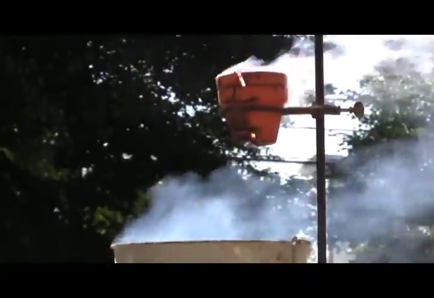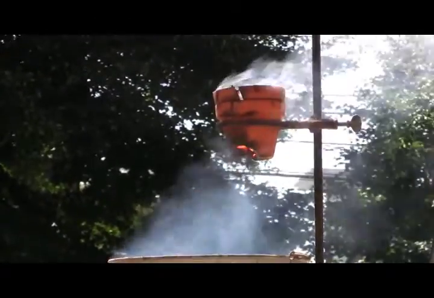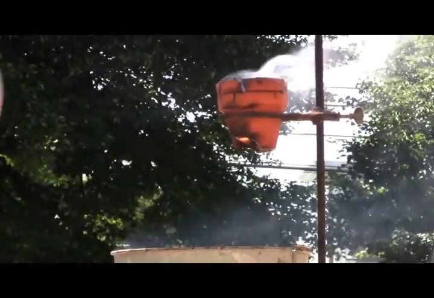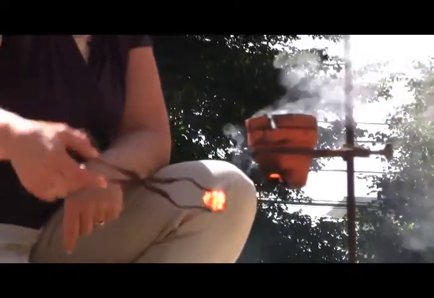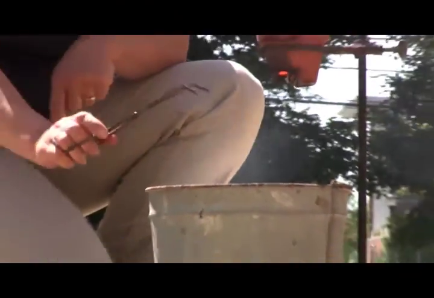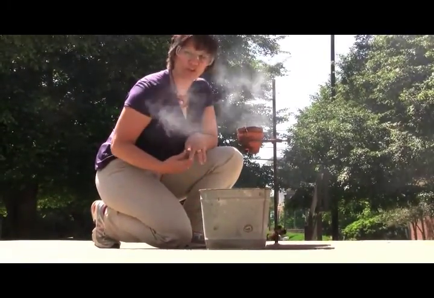See it pour out of the bottom there? That was the molten iron. I'll go over here in just a second and I'll pick it up so that you can see the glowing iron. Okay, so that was the iron that was produced in the reaction, and it's so hot that it's still glowing red. That's called the thermite reaction.